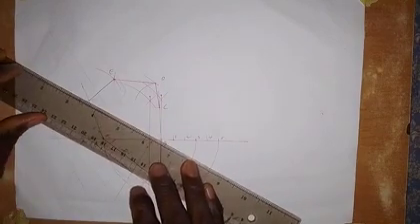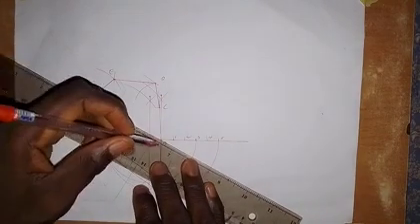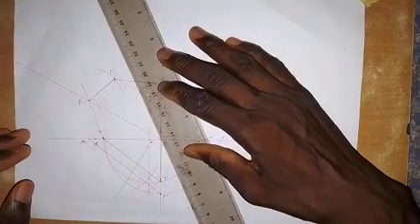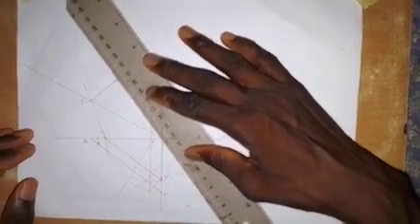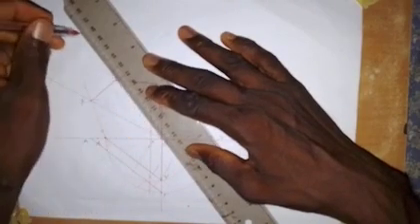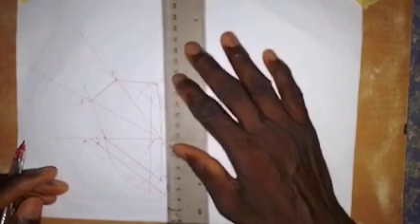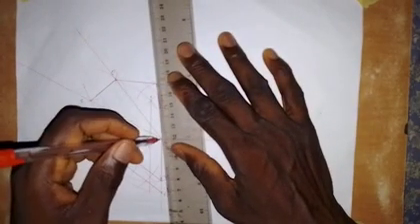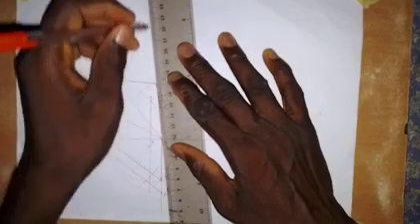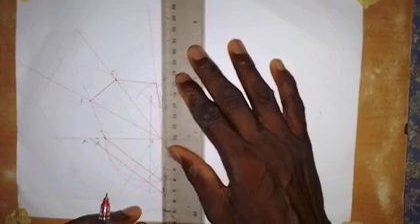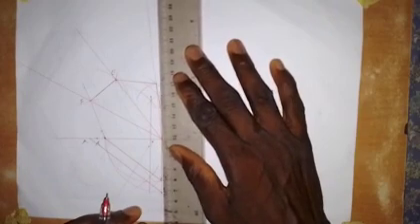From point B, you draw a line passing through point F like this. Then we also draw a line from B passing through point E. Then we also draw from B passing through D. Then we also draw from B passing through point C. So this is it.